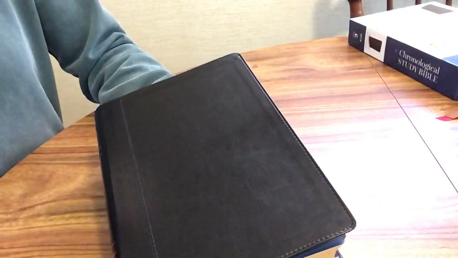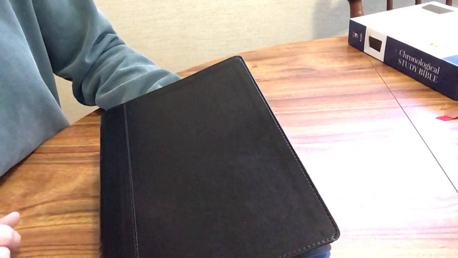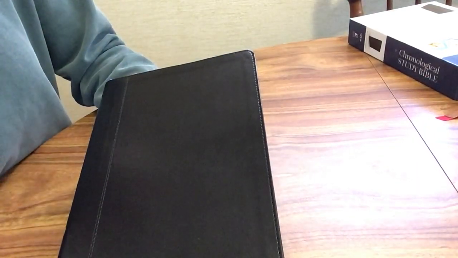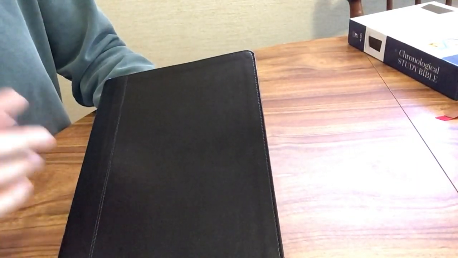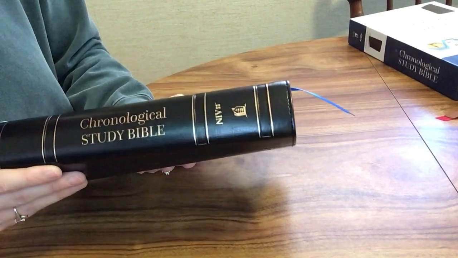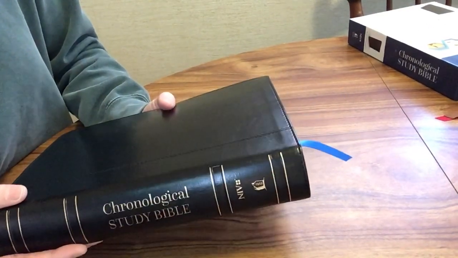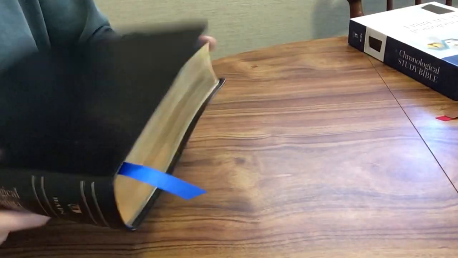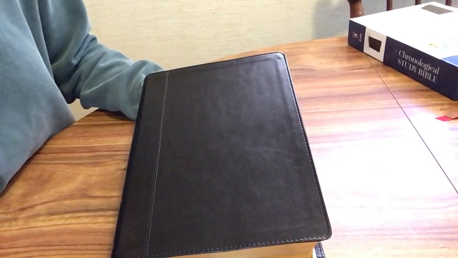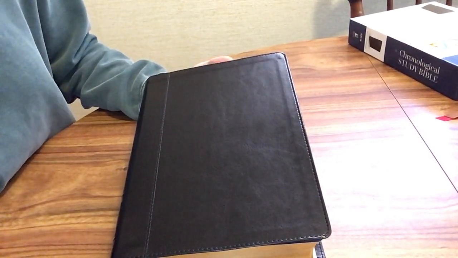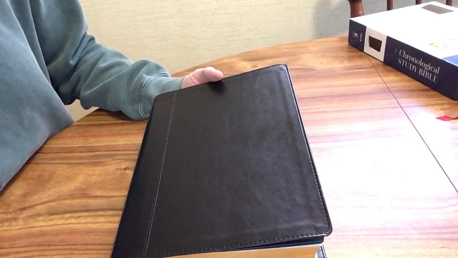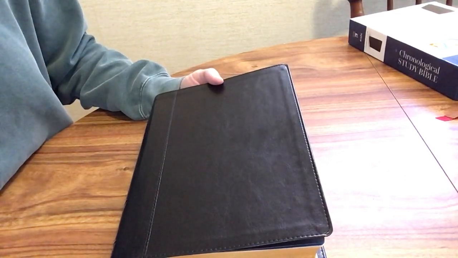I wanted to start with the Chronological Life Application Study Bible originally because that's what a few friends of mine are reading, a group that I'm in on Facebook, and I just really like the NLT and those life application notes. However, when I got this NIV Chronological Study Bible to review from Thomas Nelson, I liked the layout and the construction of it. I like that better. I've also never read through the NIV, and I have read through the NLT. So that's where I'm at right now. I'm kind of on the fence. I started reading a little bit in both of them, however I'm still undecided on which one I'm going to go through.